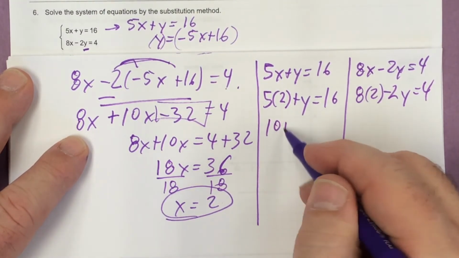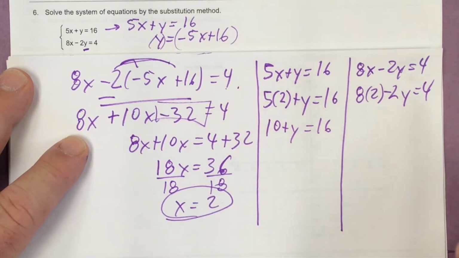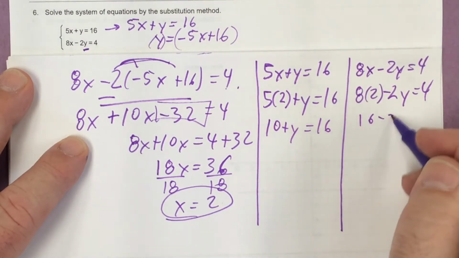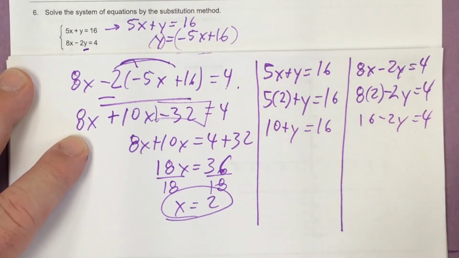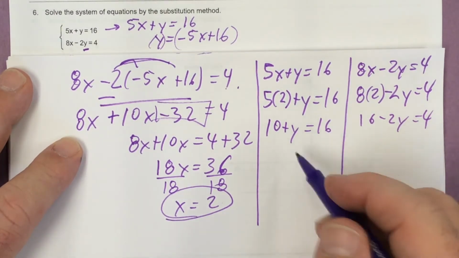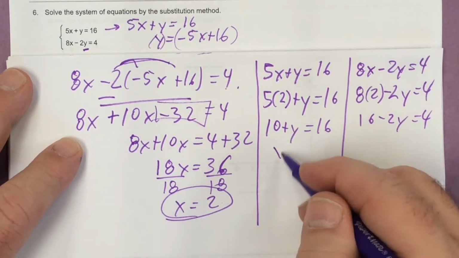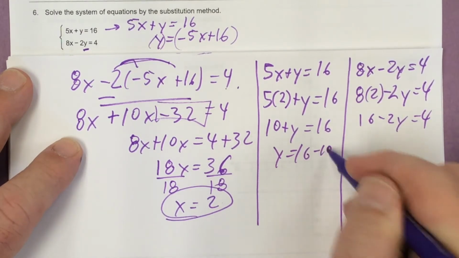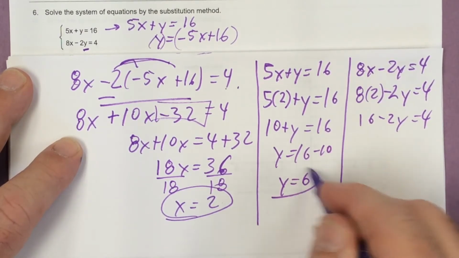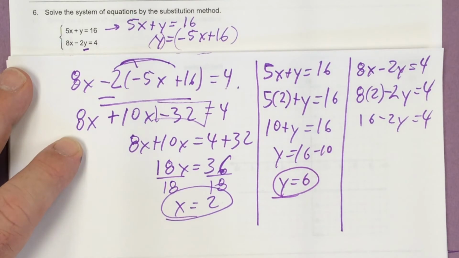So here we're going to get 10 plus y is equal to 16. Here we get 16 minus 2y is equal to 4. And let's see if this gives us the same value of y. Well, I'm going to move 10 over to the other side to get y equals 16 minus 10, or y should equal a positive 6.